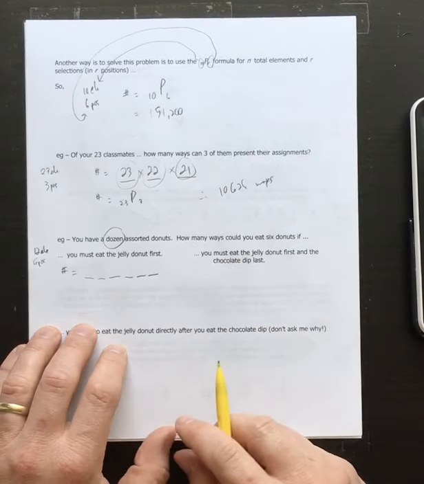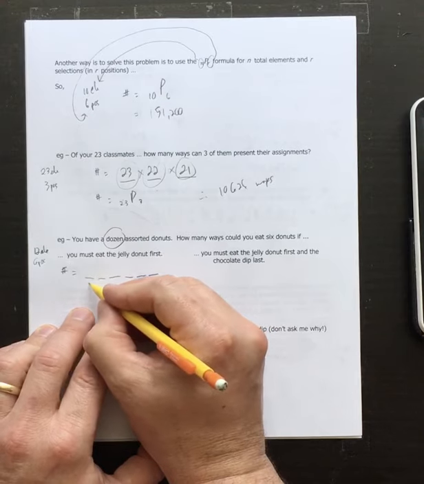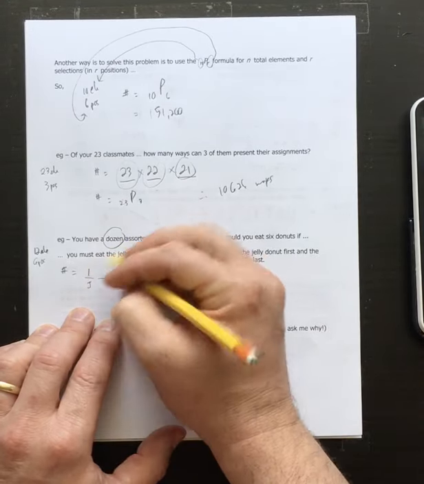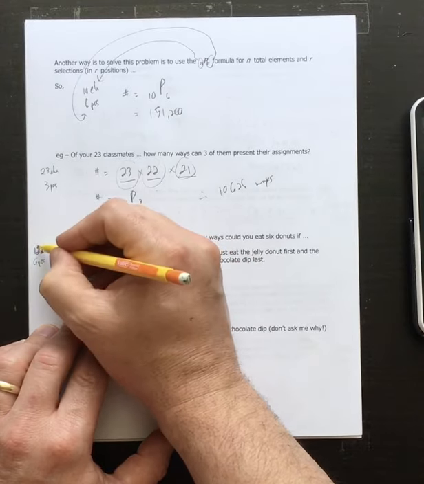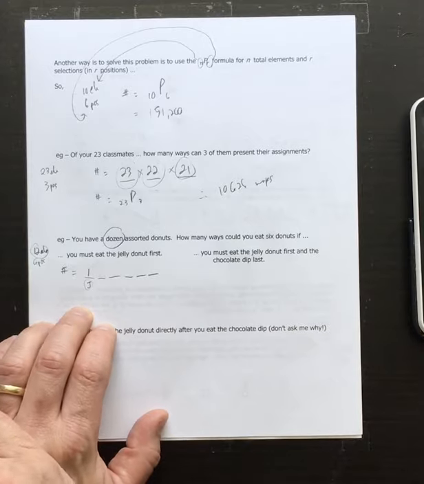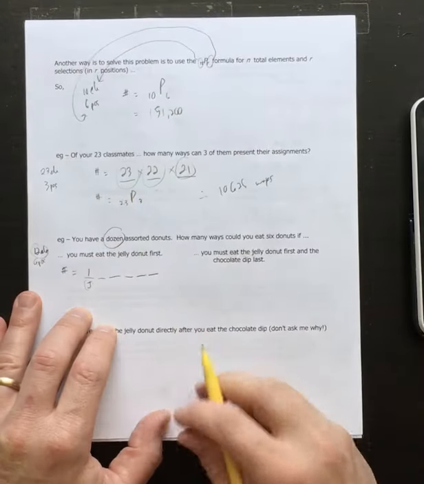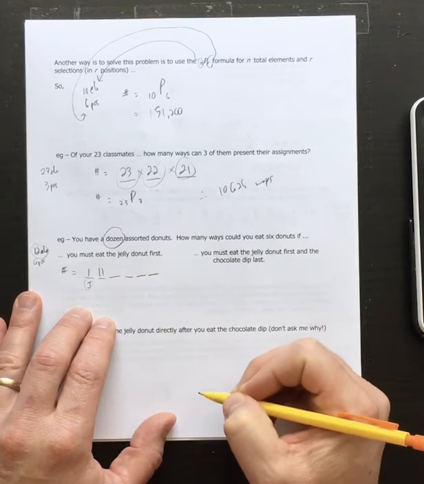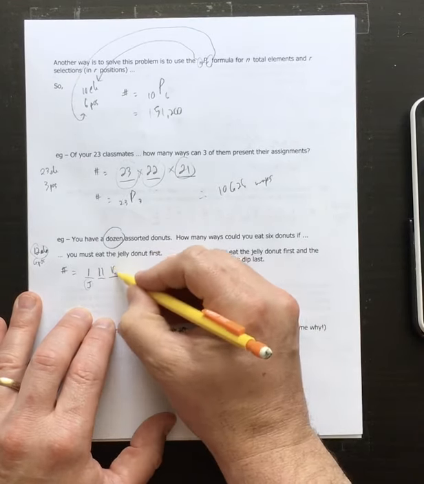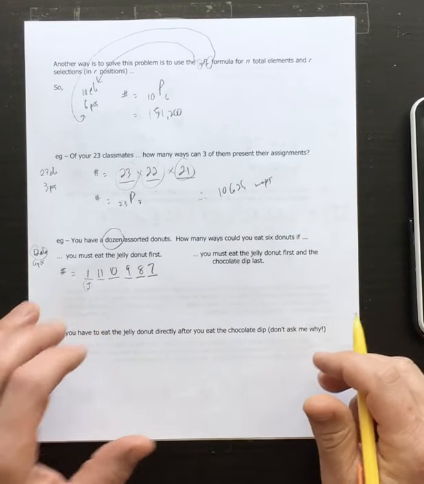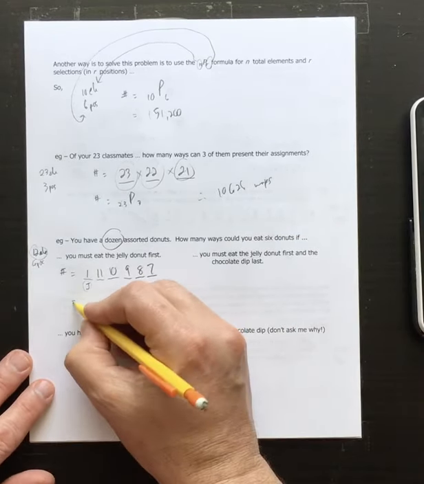But we must eat the jelly donut first. So if the jelly has to go first, we put a J for jelly here. We put a 1 here. Now it means that if the jelly donut has been taken out, then we don't have 12 elements anymore. I take the jelly donut, I put it in the number 1 spot. But I've got 11 donuts left. So I go 11, and then 10, and then 9, and then 8, and then 7, until I've eaten my 6 donuts and I'm full and probably bloated and feeling bad.